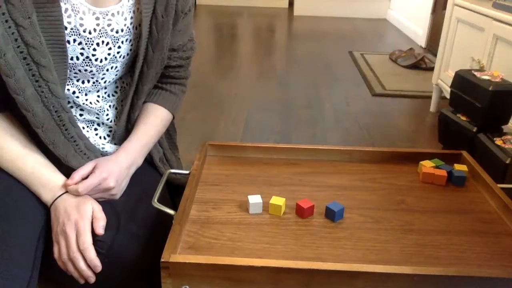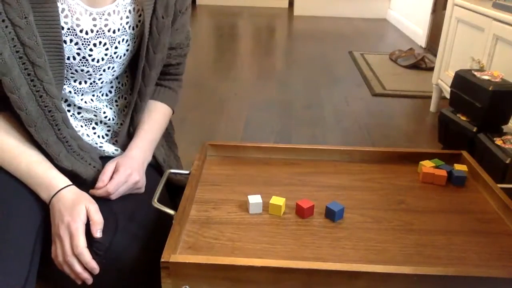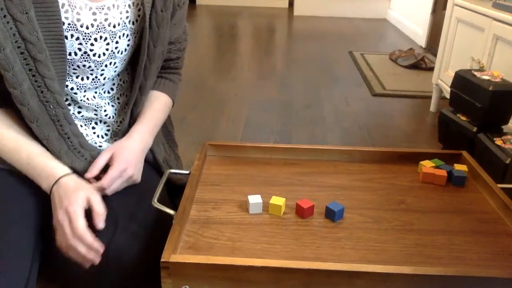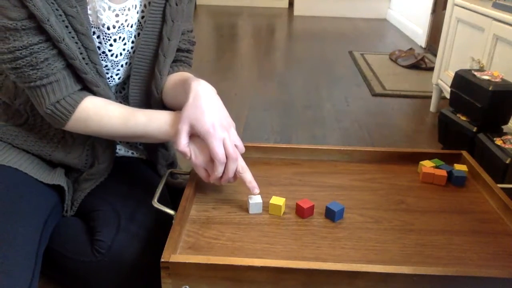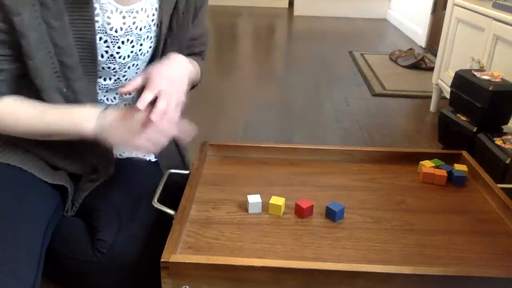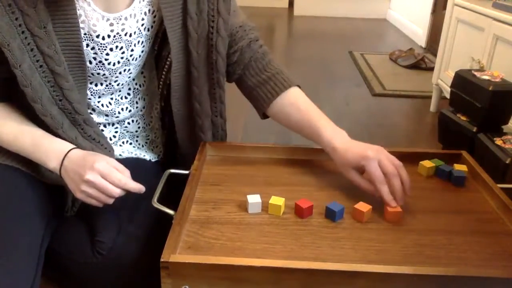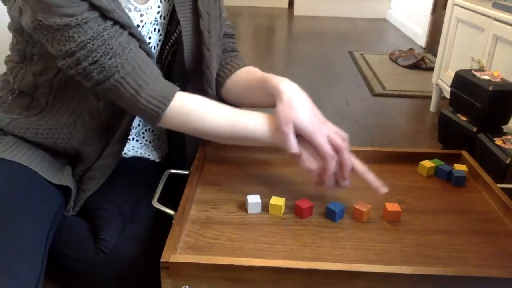Maybe it's a learner who lost this skill or they're just practicing it at home for the first time, so they might need a hand over hand prompt. You're going to take their hand and help them point as you say the numbers. 1, 2, 3, 4. You can do this with any numbers. You can keep adding: 1, 2, 3, 4, 5, 6.